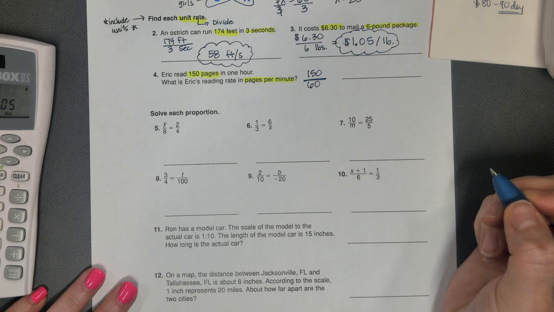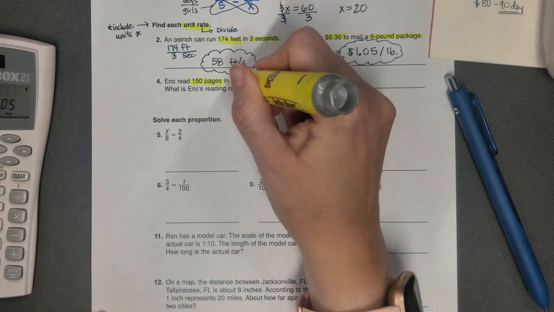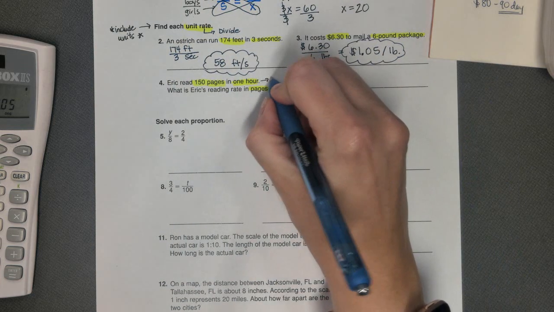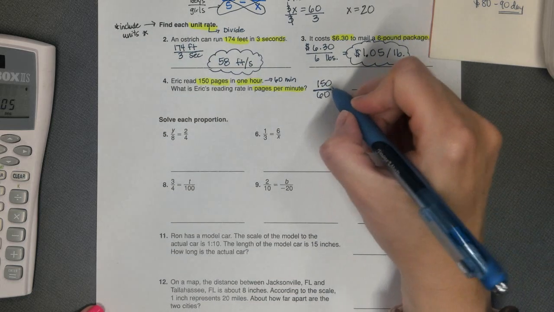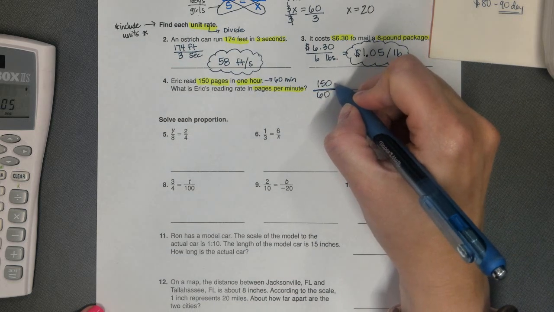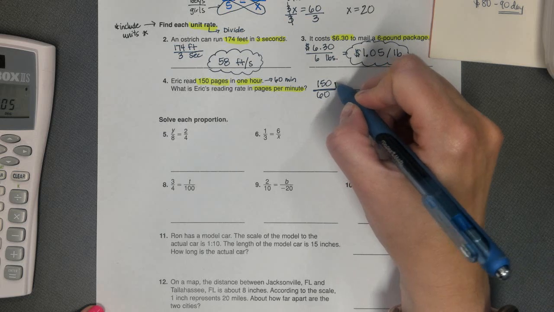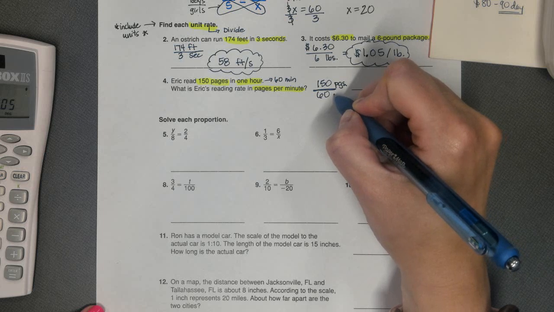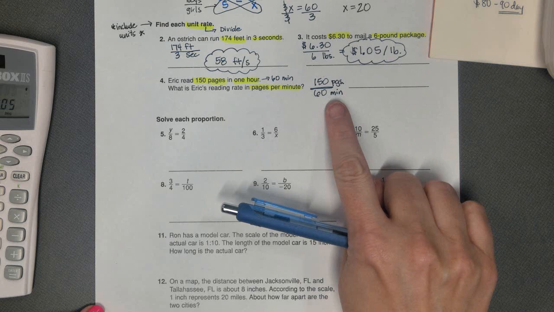So if it's pages per minute, and they tell you it's 1 hour, there's 60 minutes in an hour. Okay. And then so 150. Let's keep the units. So what units are the 150? Pages. And then what unit is the 60? Minutes. Yep, the time, so minutes.